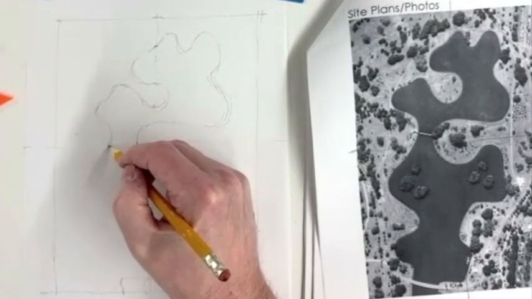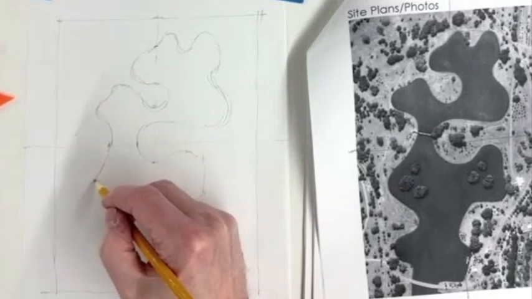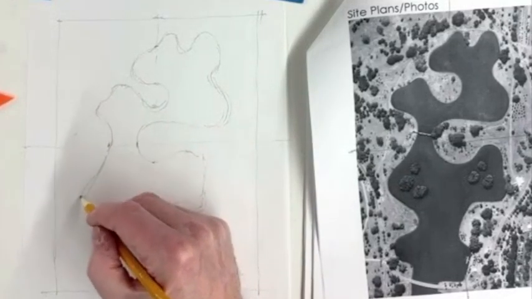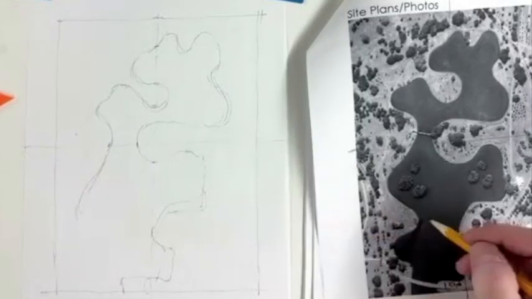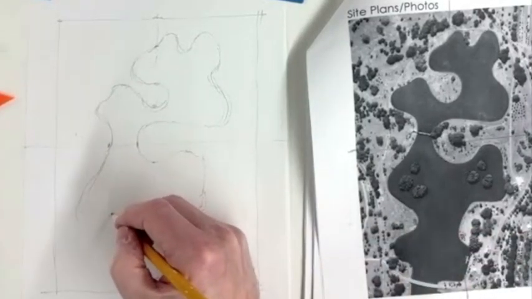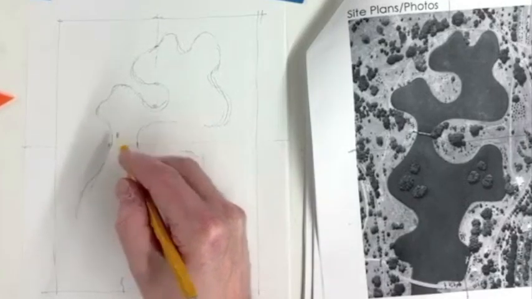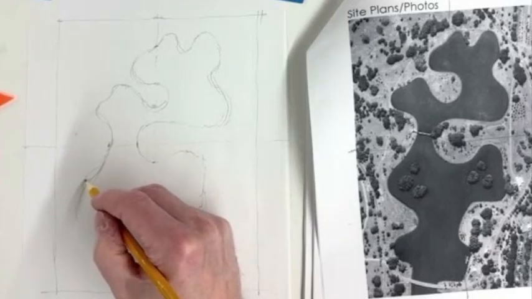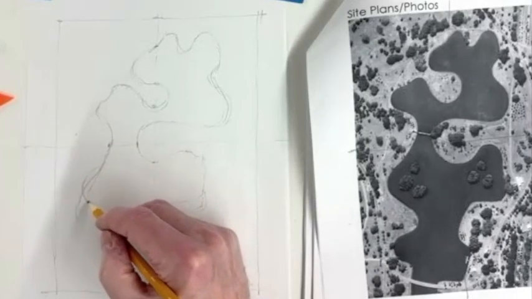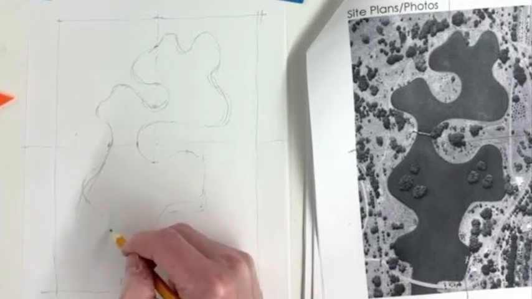Come down to here, and sweep around. This one's about midway through here, so I might be a little long. Well, I got lost. So I'm here. Go out, and in. Move the blob here.